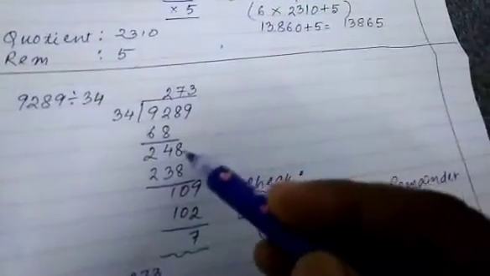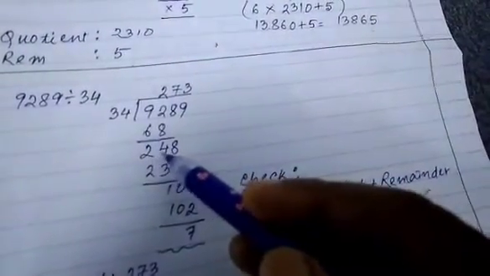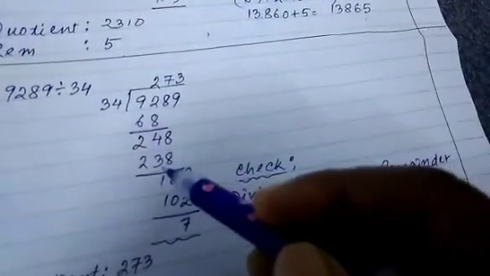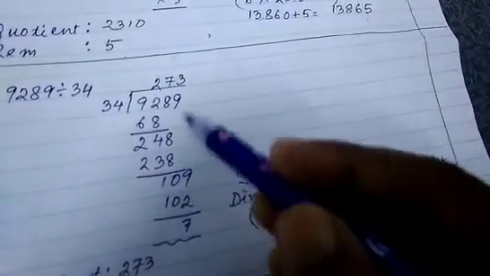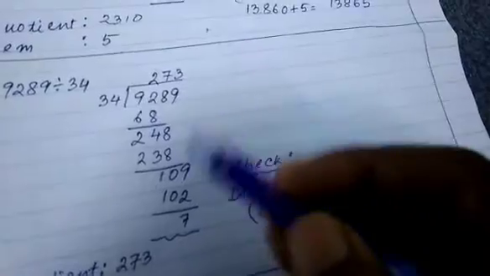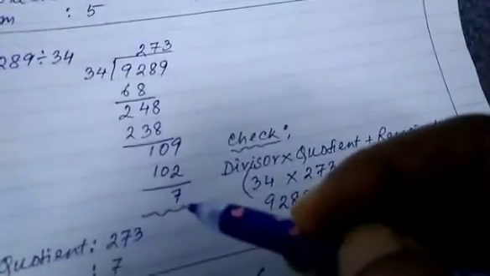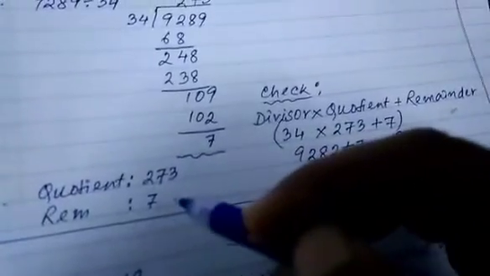Now 34 2s are 68. It comes 24. 8 comes down. 34 7s is 238. 10 and 9 came down. And 34 3s is 102 and the remainder is 7. So the quotient is 273 and the remainder is 7.